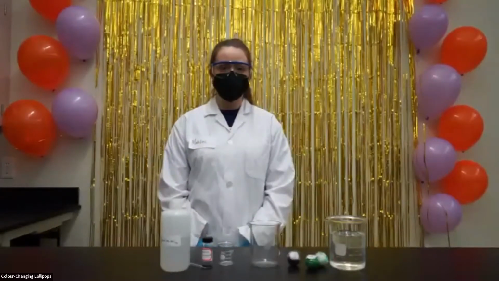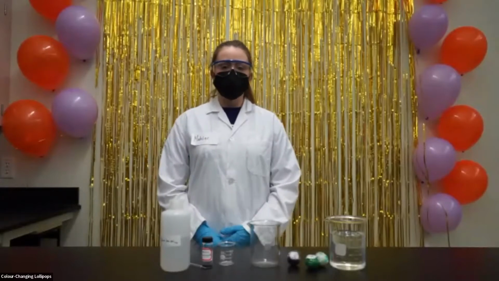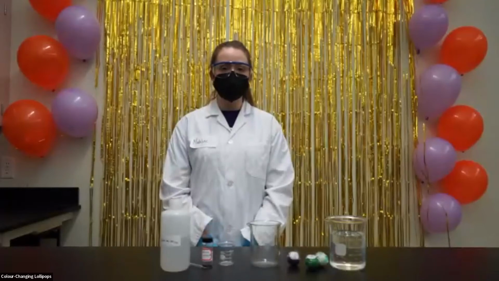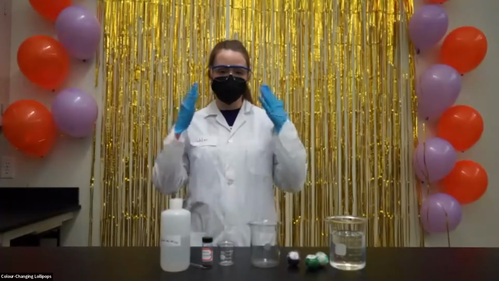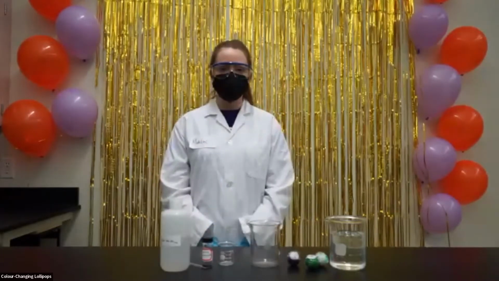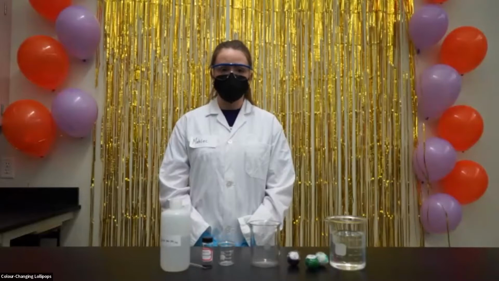Also, before we start the demonstration, it's really important that we say a disclaimer. The disclaimer is that I'm a trained scientist, so I have all of the knowledge as well as personal protective equipment, including my safety goggles, my lab coat, and some gloves. Please ensure I will be safe throughout the demonstration. So please do not try this at home.